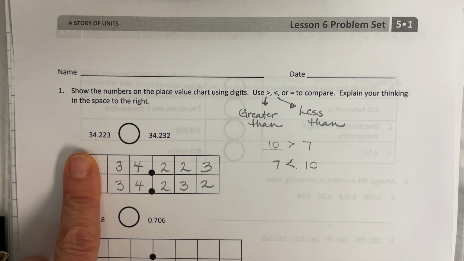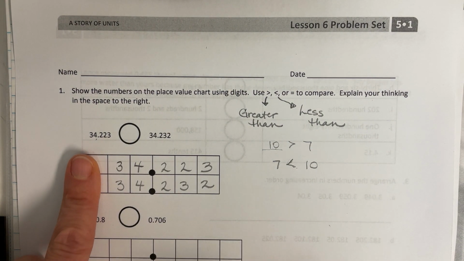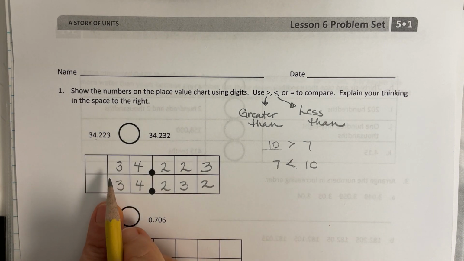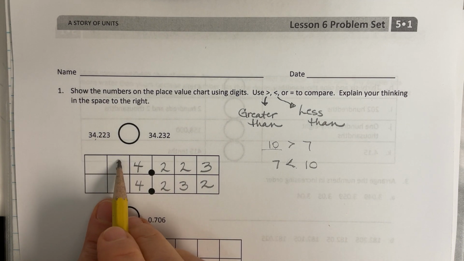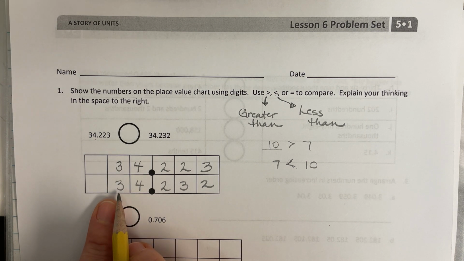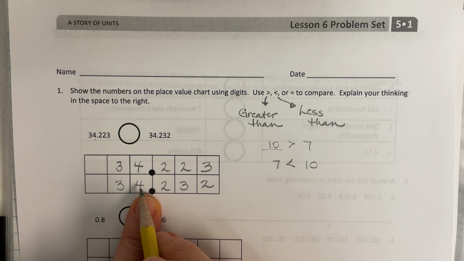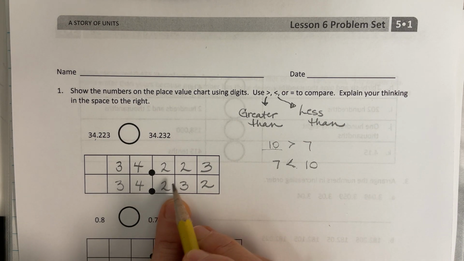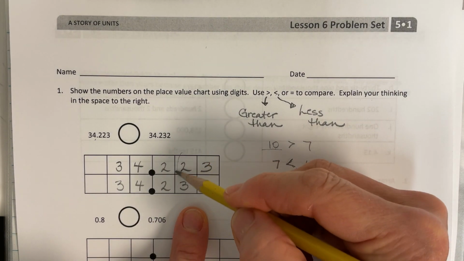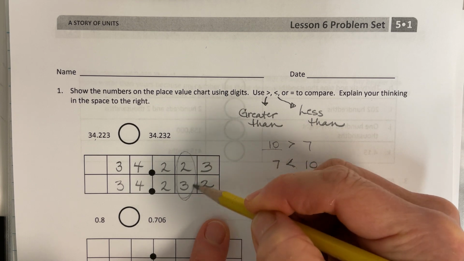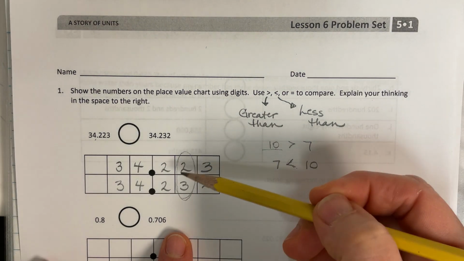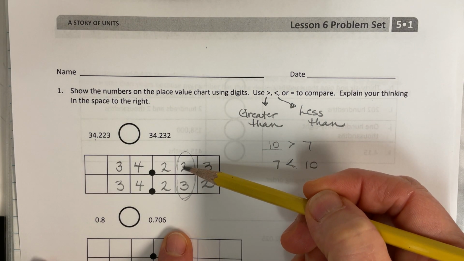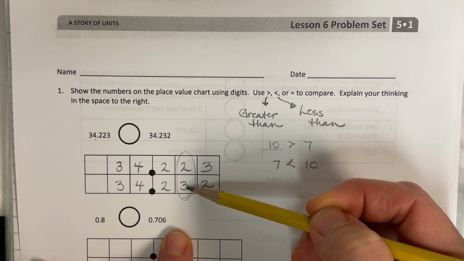So as I'm comparing, this is one way to compare numbers. You start on the leftmost side and say, okay, they both have a 3 in the tens, they both have a 4 in the ones, they both have a 2 in the tenths, so I can't compare my numbers till I get here and the digits are different. I say, okay, this number has a 2 in the hundredths and this one has a 3.